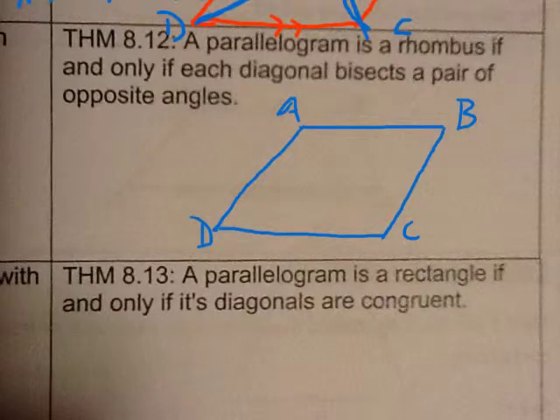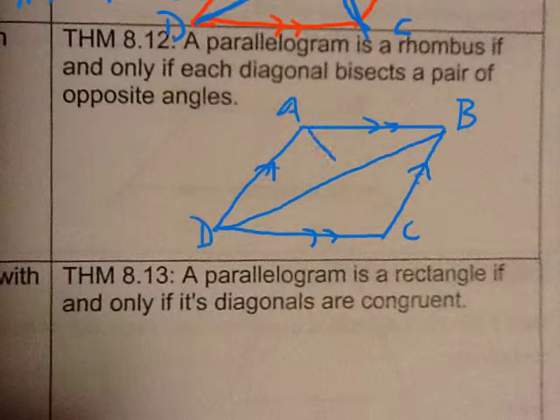Okay, so this theorem says that a parallelogram is a rhombus if and only if each diagonal bisects a pair of opposite angles. So I've got a parallelogram here. Then I'm going to draw my diagonals, DB and AC.